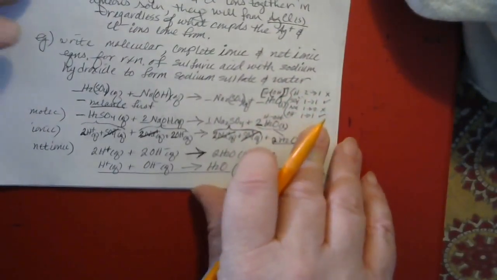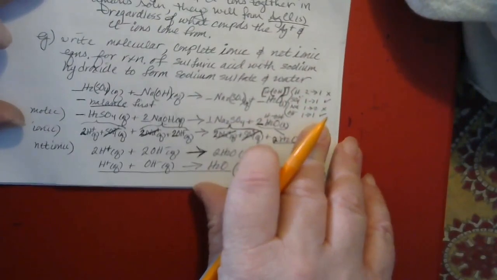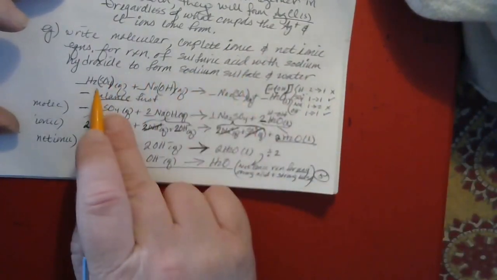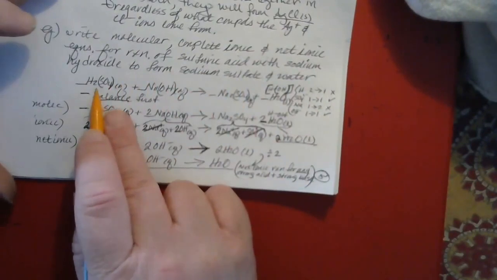An example of actually writing molecular, ionic and net ionic equations would be, say, for example, what if we want to write those three equations for the reaction of sulfuric acid and sodium hydroxide to form sodium sulfate and water.